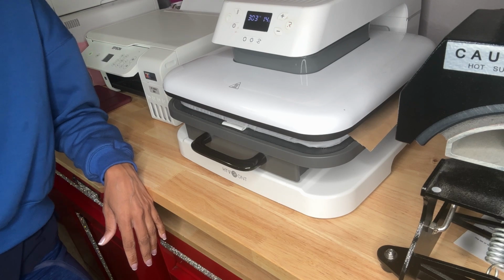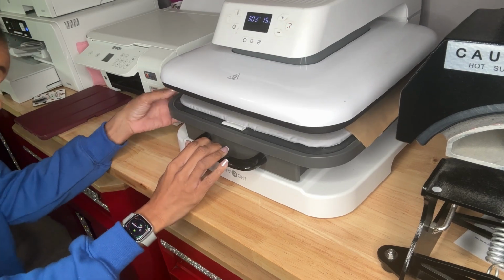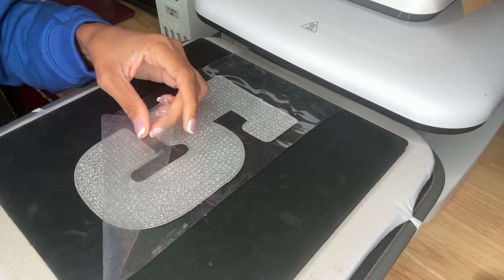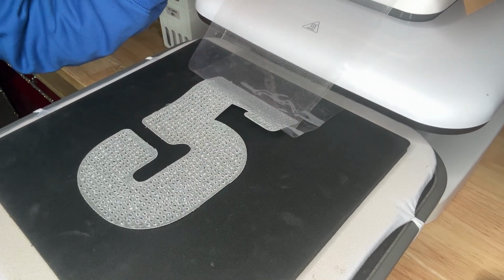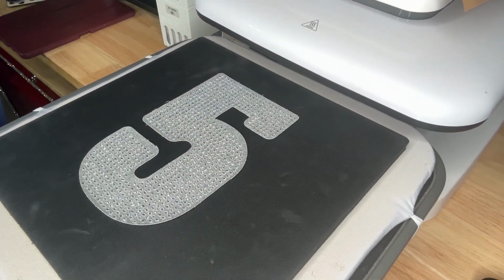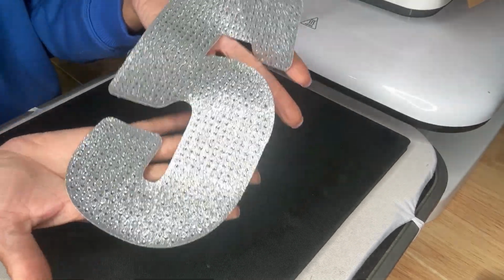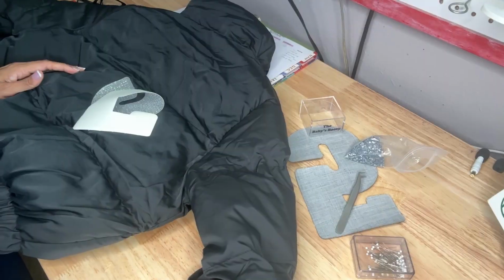Then you press it for 15 seconds. Then when the time is up and you open your press, you're ready to just peel off the top layer of your transfer paper, and your rhinestones are attached perfectly to your material. It's so cool. The way this thing sparkles, I just love those stones next to that silver backdrop.